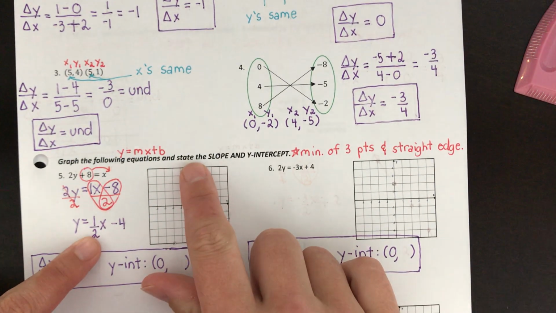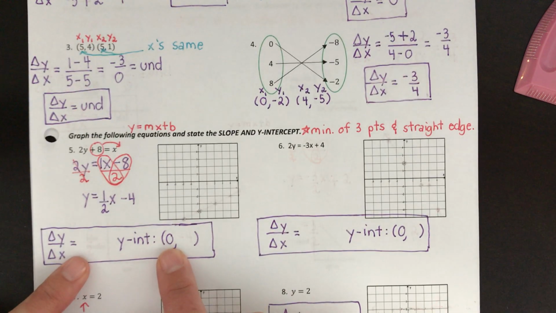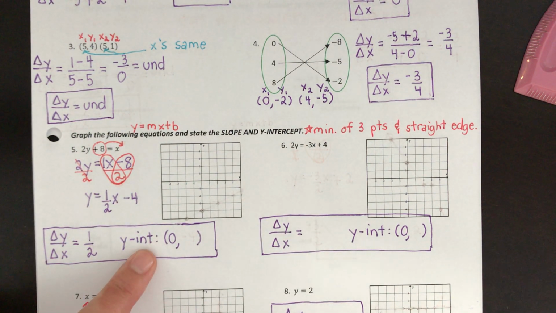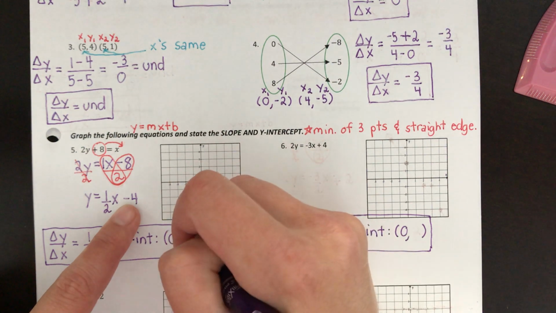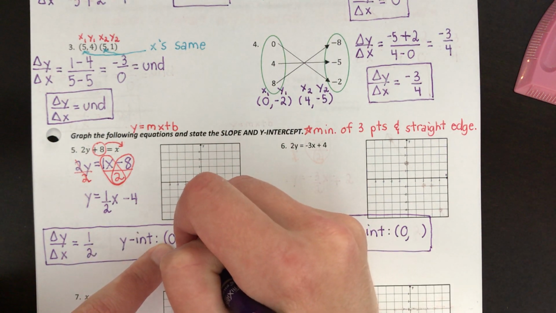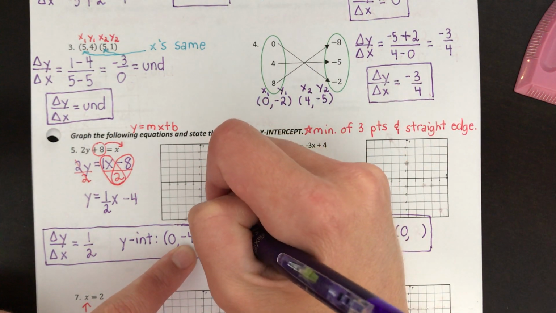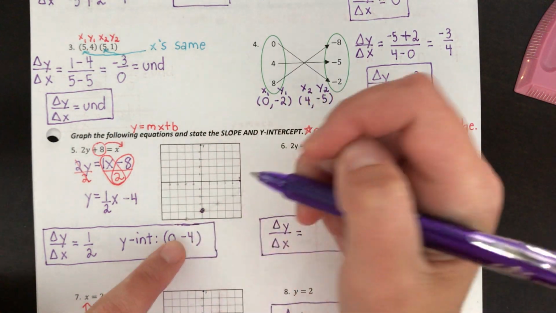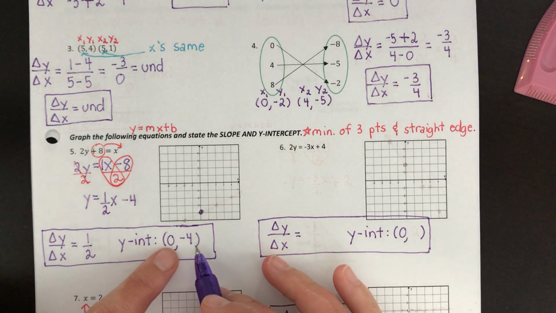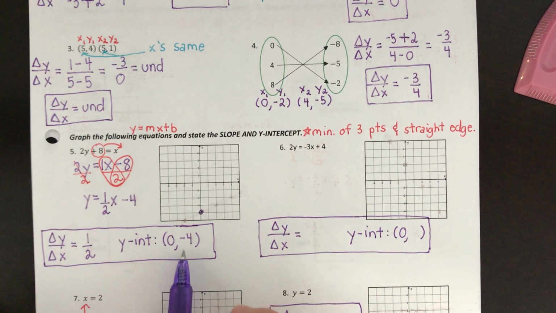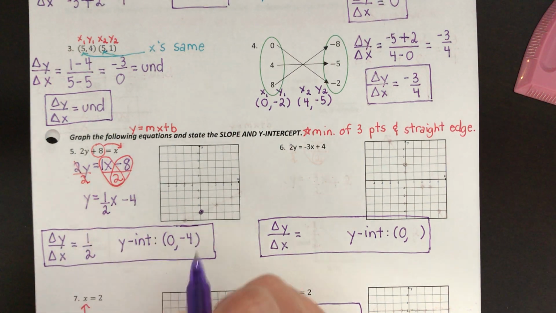So of course it said to state the slope and y-intercept, so I'm going to do that first. So my slope, my change in y over change in x, is 1/2. My slope is 1/2. My y-intercept is an ordered pair that's always represented with an x value of 0, so (0, -4). My y-intercept is the ordered pair (0, -4). So make sure you always represent it like an ordered pair, or else that would be counted wrong because you wouldn't just put the value -4. You want to make sure and use an ordered pair. Okay, so again, make sure you're using the notation I'm using.